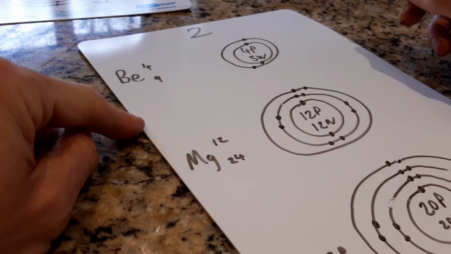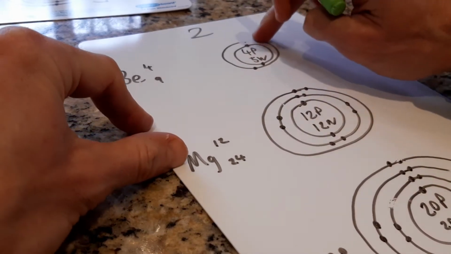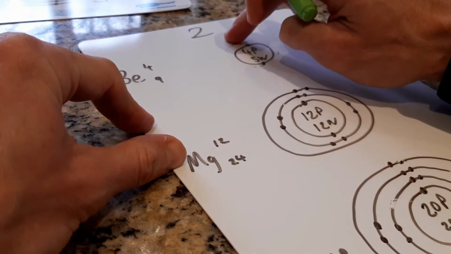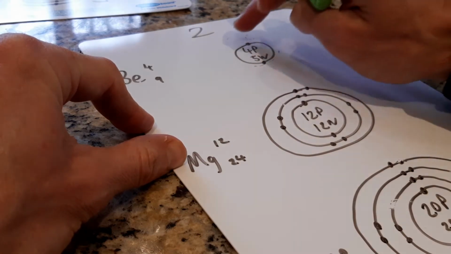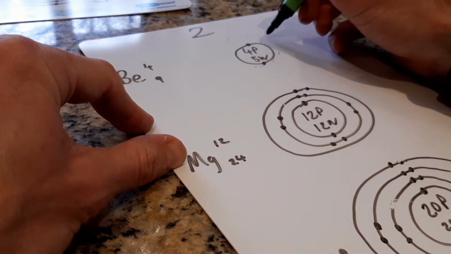There's no way that's going to happen. It's going to be much easier to lose 2. So that's what we're going to do. I'm going to rub out these 2 electrons here. And now he's got 4 protons still, but now he's only got 2 electrons.